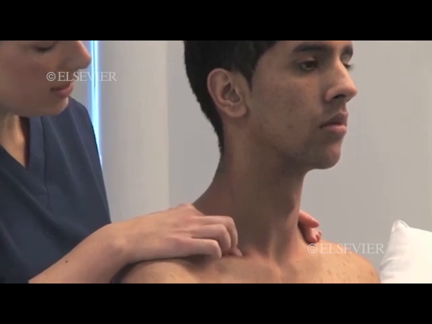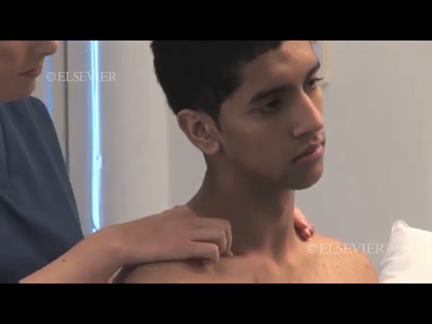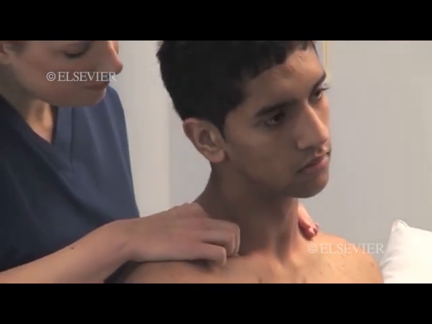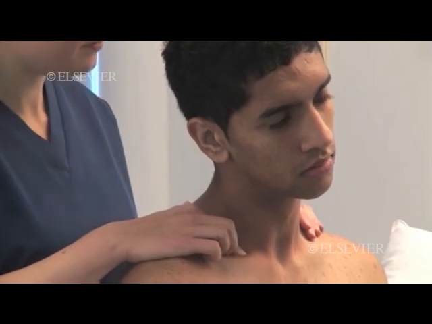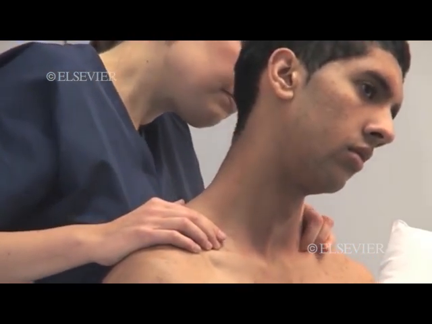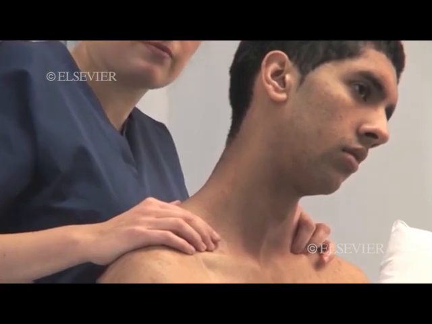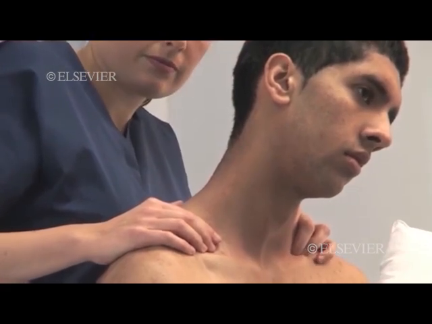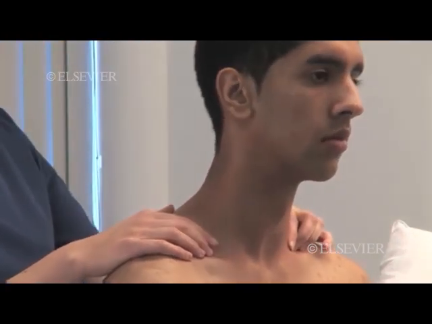Please could you tilt your head to the right? This helps relax the sternocleidomastoid, allowing you to palpate behind the clavicle. To the left. Place your index finger behind the head of the sternomastoid and feel for nodes behind the clavicle and above the first rib. Thank you.